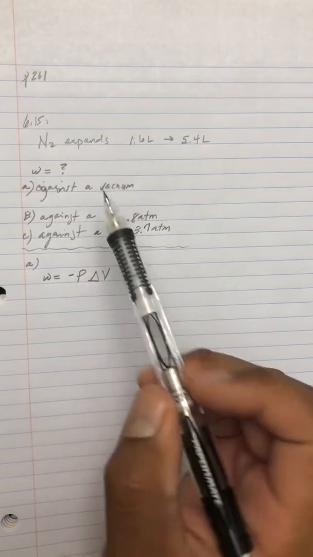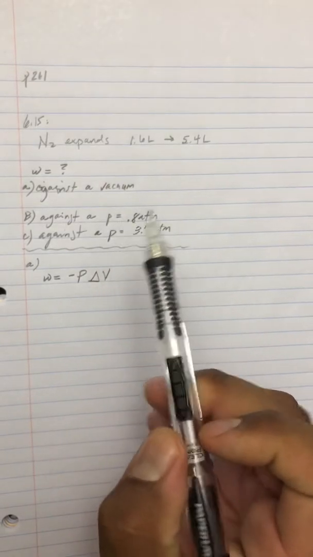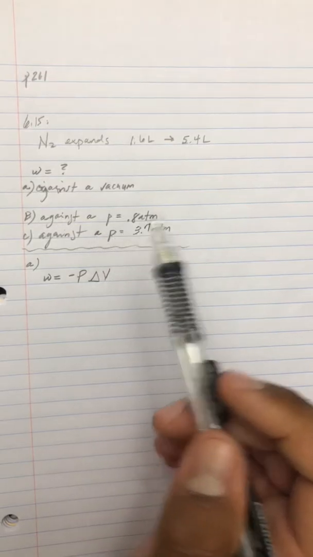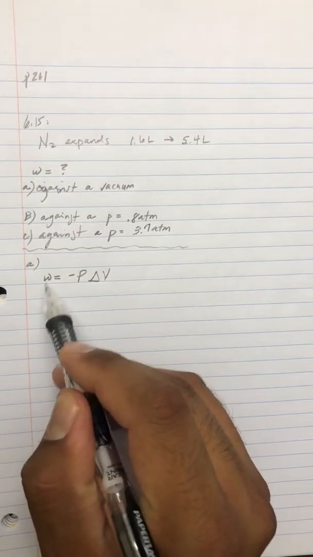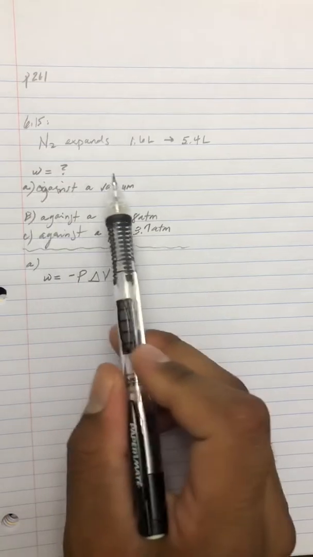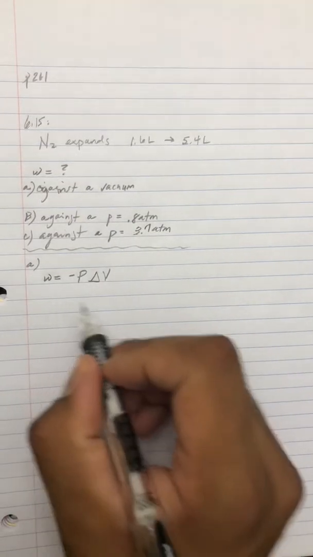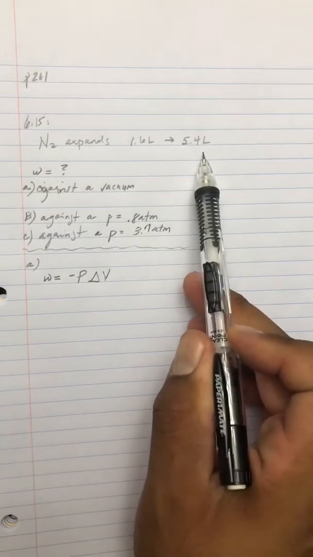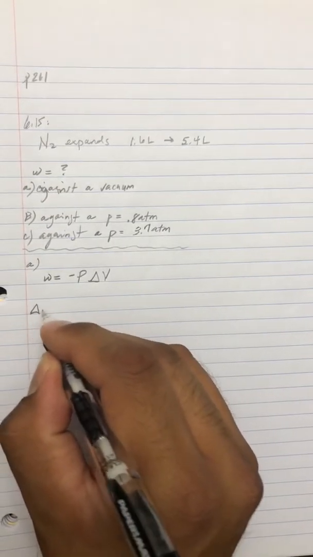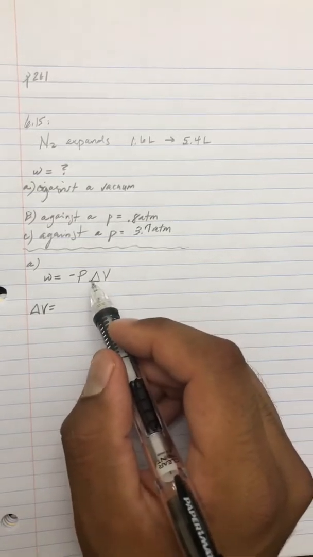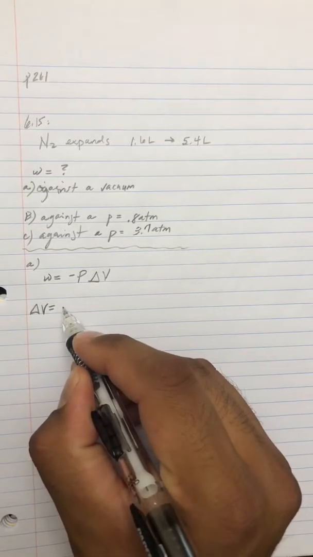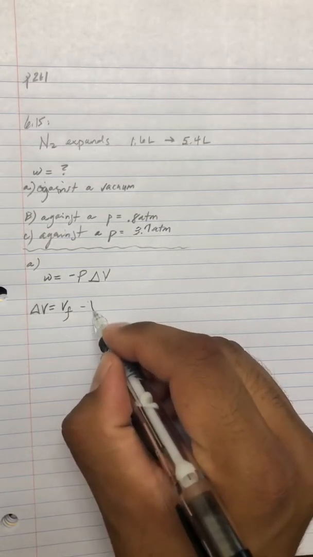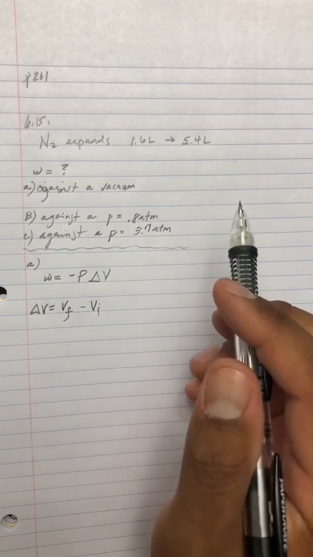Since this is expanding, our work will more than likely be negative. For example A, we need the change in volume, which is the final volume minus the initial volume.